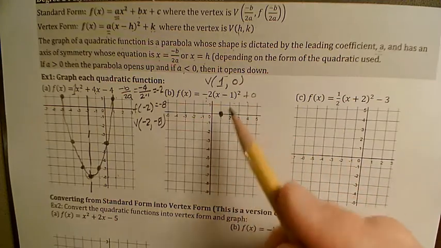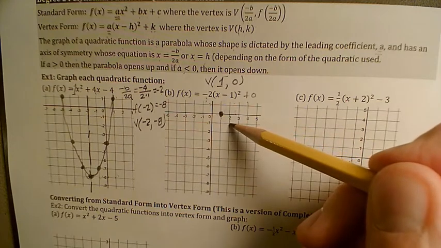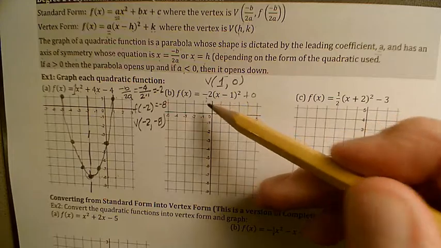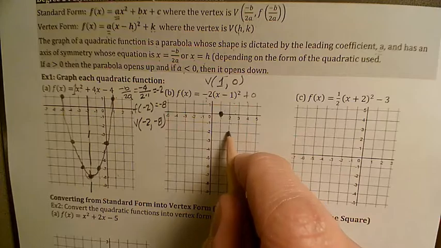And if I understand how to plot a basic one, I would go over 1, down 1, because again, it's negative, so we're going down. But now the stretch from the vertex gets doubled. So we go over 1, down 2.